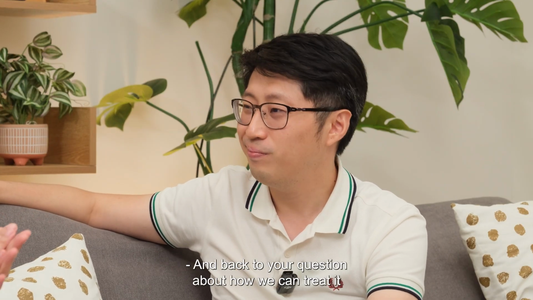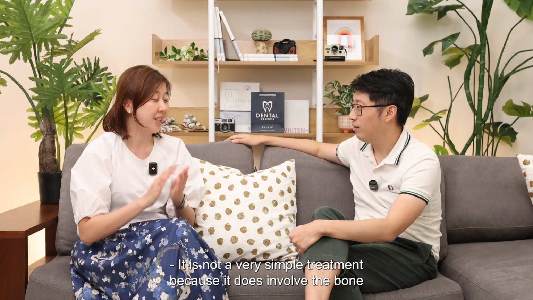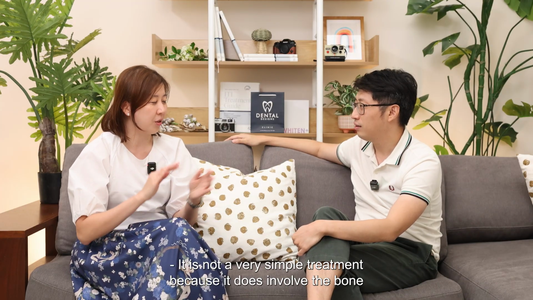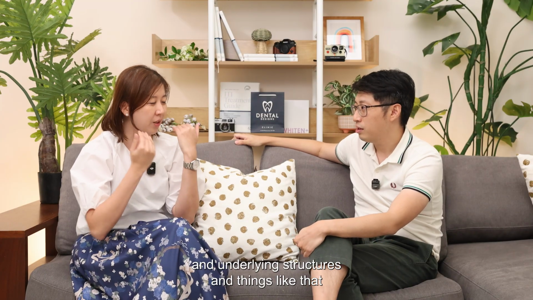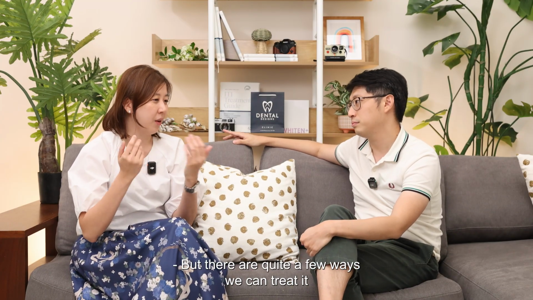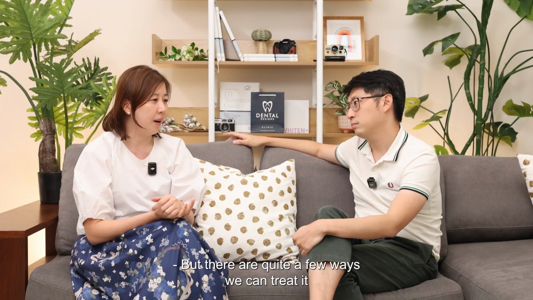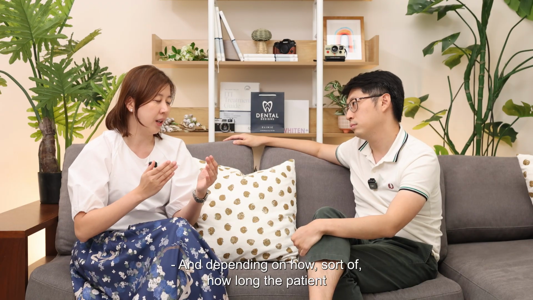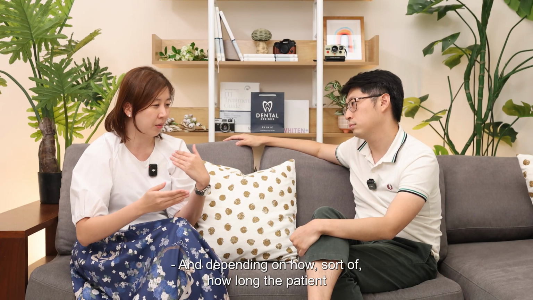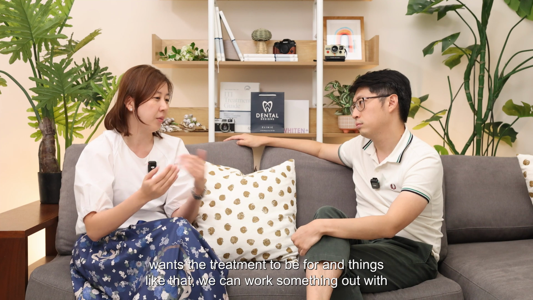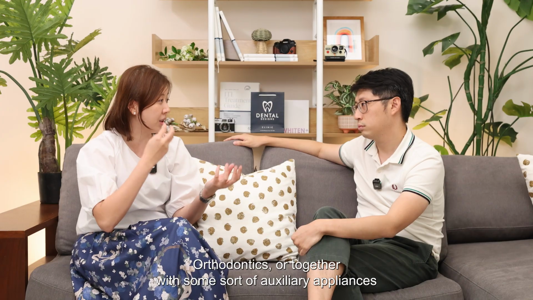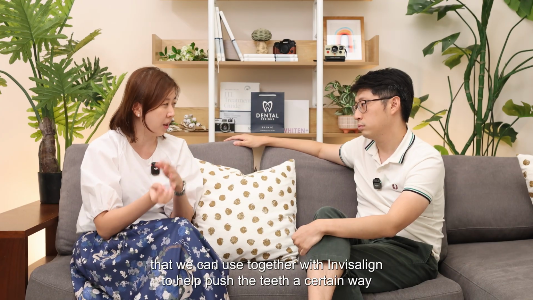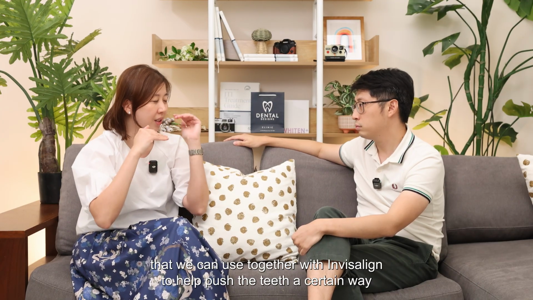Back to your question about how we can treat it, it is not a very simple treatment because it does involve the bone and underlying structures. But there are quite a few ways we can treat it. Depending on how long the patient wants treatment to be, we can work something out with Invisalign alone, orthodontics, or together with some auxiliary appliances that we can use with Invisalign to help push the teeth a certain way.